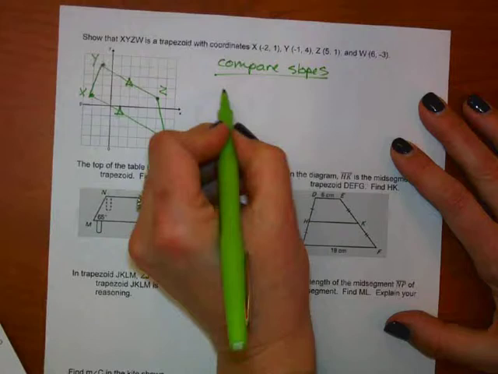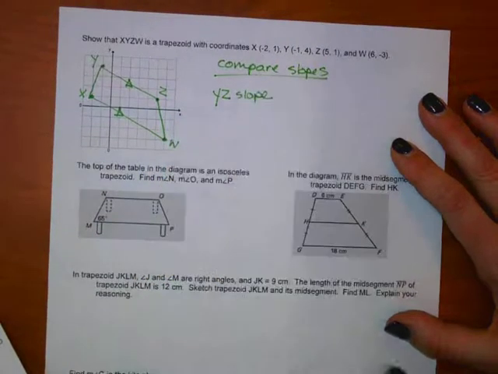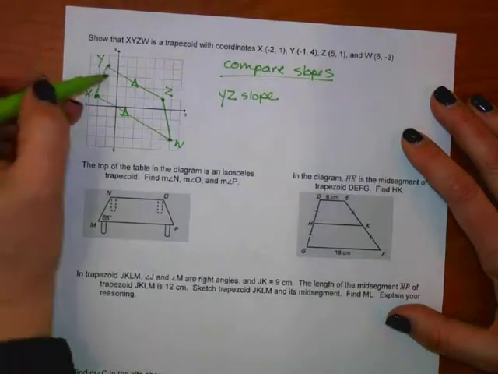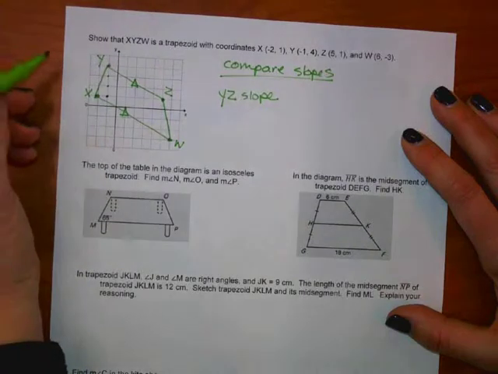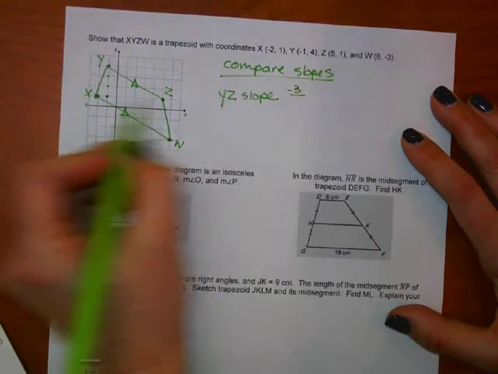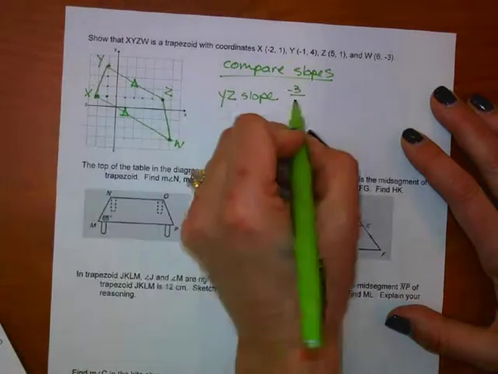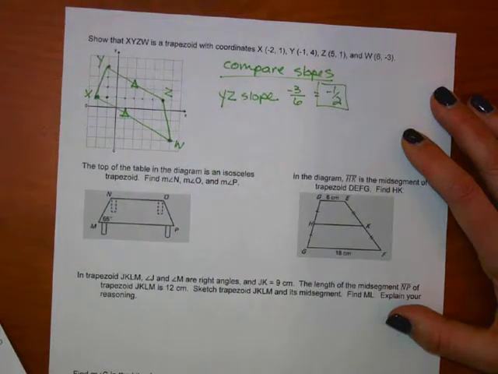So I'm going to find the slope of YZ first. Now you can count rise over run. If you have the graph, that's easy, right? Or you can use the two points. So for YZ, I'll just count rise over run. I'm going down 1, 2, 3. So that's -3 over 1, 2, 3, 4, 5, 6. So the slope is -1/2. Right?